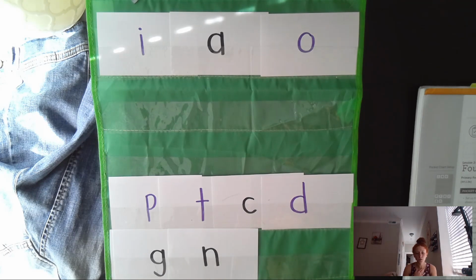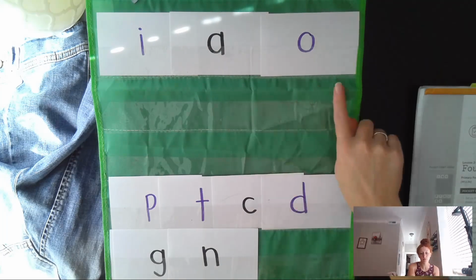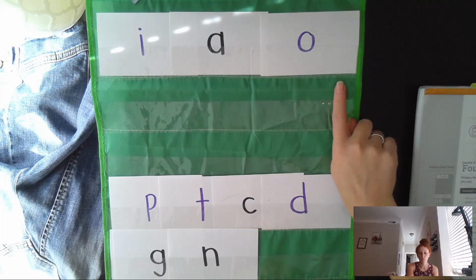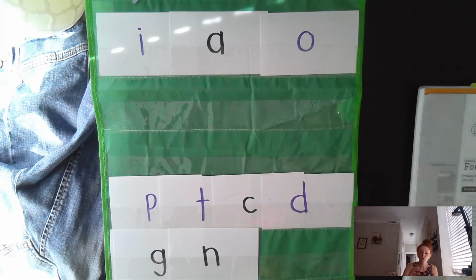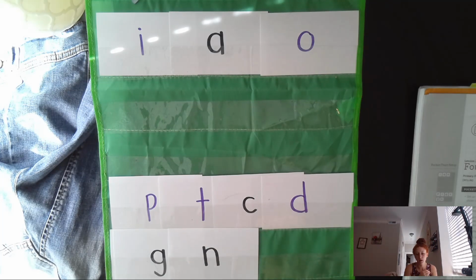Okay? If you notice, I put my vowel sounds up here. Remember, with our vowels, the air goes through, there's nothing blocking it. And our consonants are down here. And with consonants, the air gets stopped, right? And they're colored red. I didn't make them in red, but I could have.